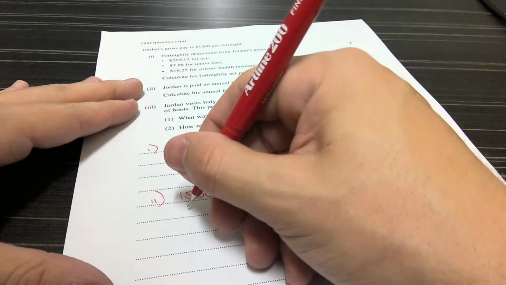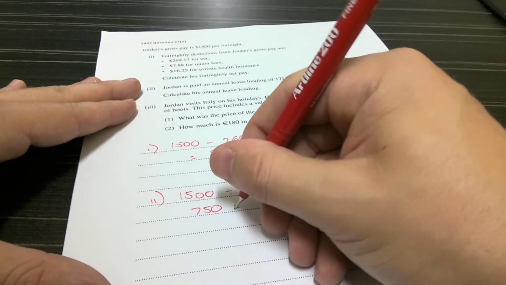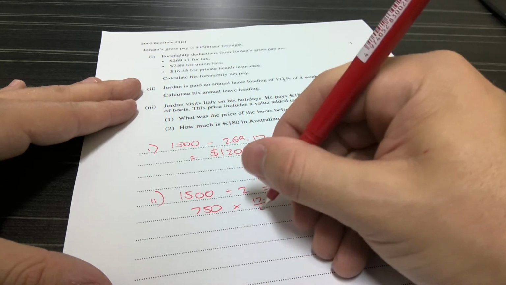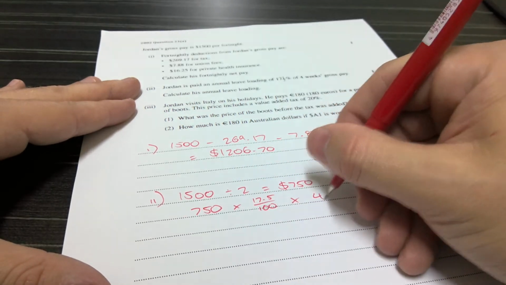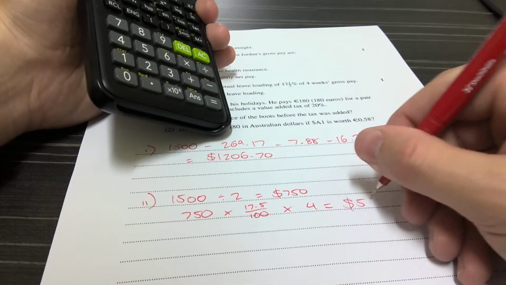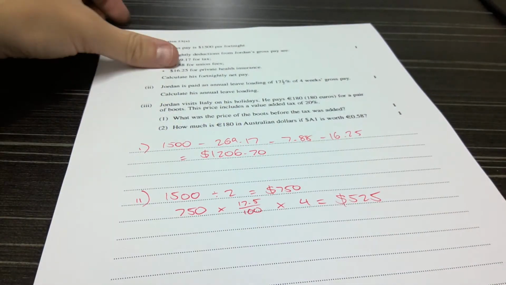So after this, we're going to get $750. We're going to times it by 17.5%, so 17.5 over 100. And we're going to times it by 4, and that's going to give me, sorry, just give me a sec, 750 times 0.175 times 4. And it's going to give me $525. And that's the answer.